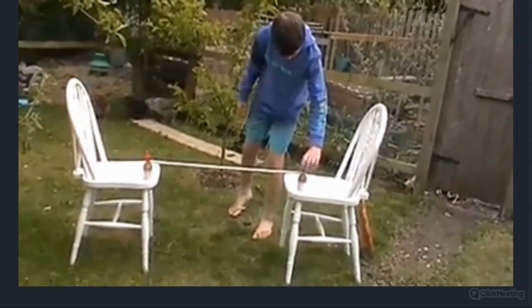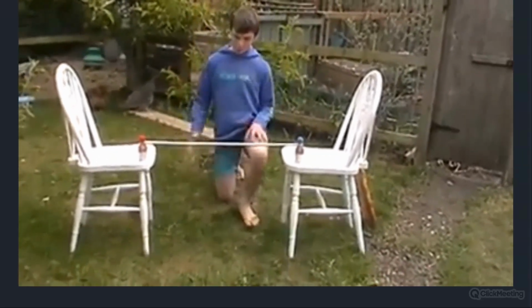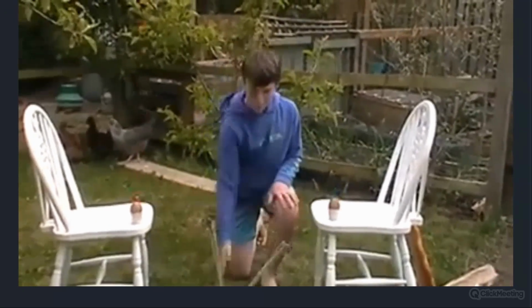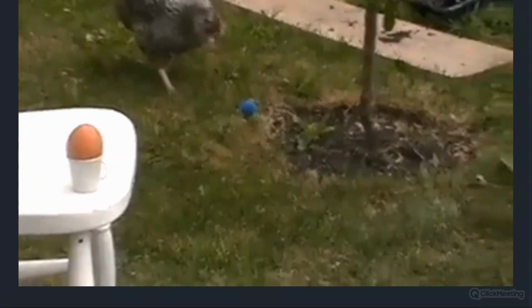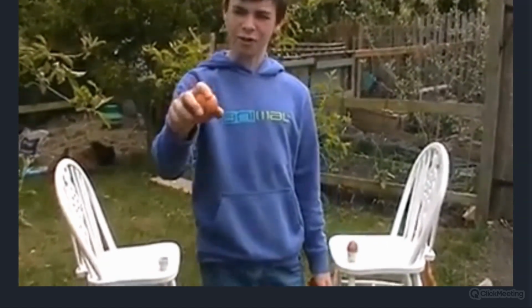Right, so this is the answer. So what would happen when I hit this as hard as I can? The two balls here, where have they gone? One's hit. No, it's not a toy island. Alright. Two balls fly up in the air, and the eggs are perfect. No cracks or anything in them, and they're all good.